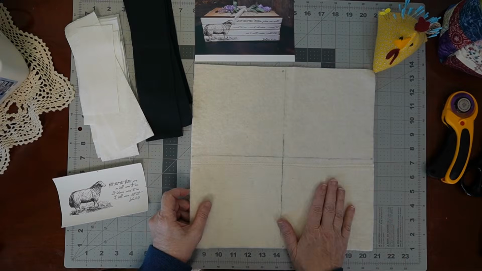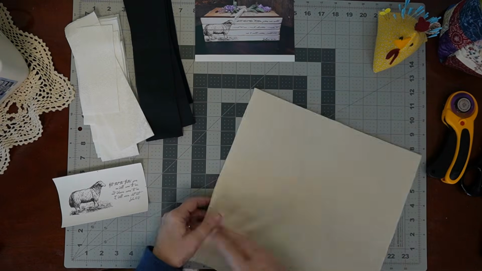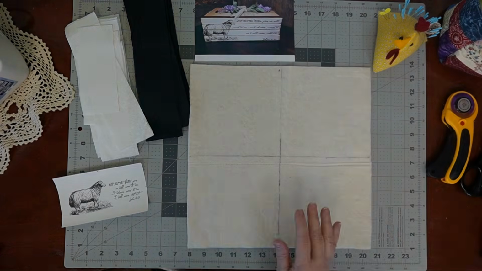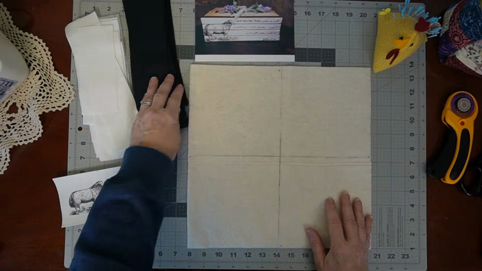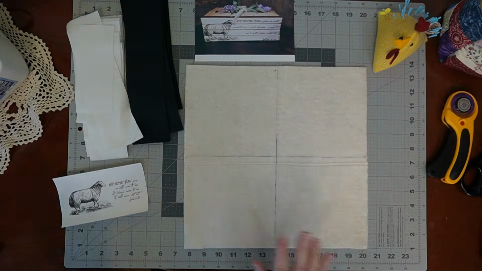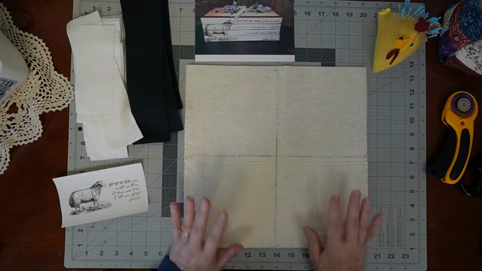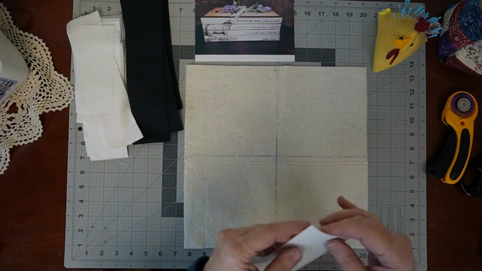I went ahead and basted the batting to my backing with glue. So these two are together before we even start today. And then you'll need your basic sewing notions. That's it. We're going to make this really easy.